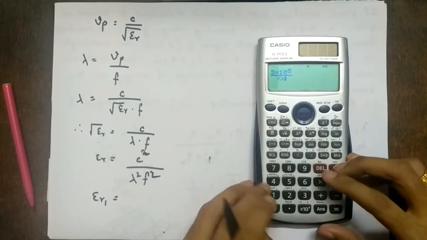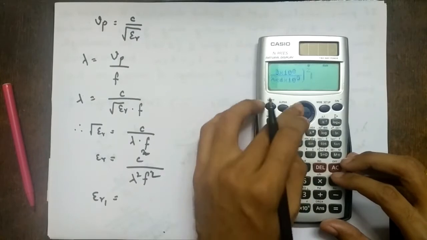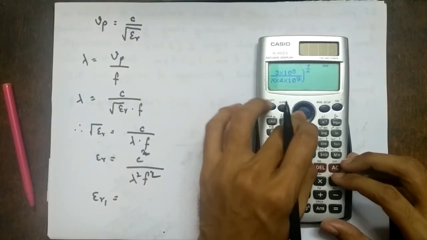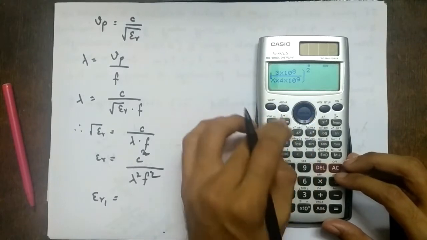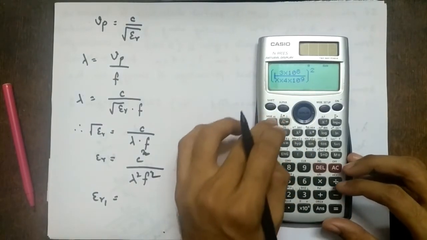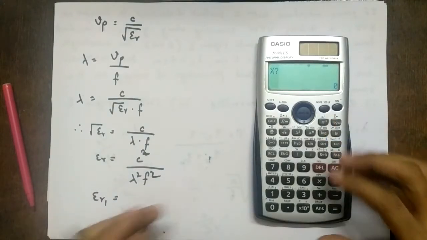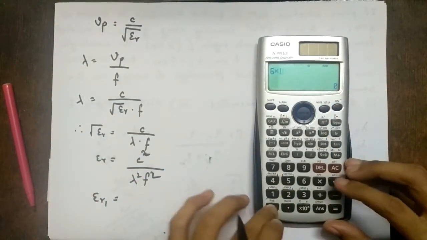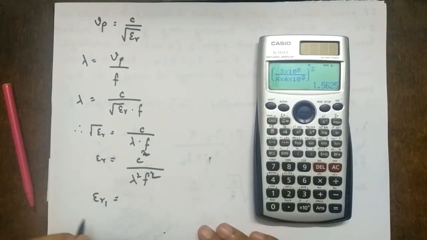So x into f, which is 4 into 10 raised to 9, and this should be squared. But we have to calculate x, so type it on the calculator. What is the value of lambda 1? It is 6 centimeter, I remember. So 6 into 10 raised to minus 2. So it is 1.5625.